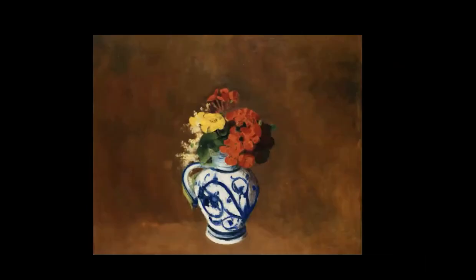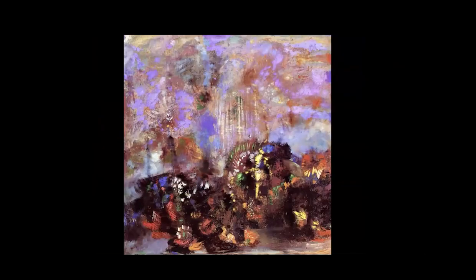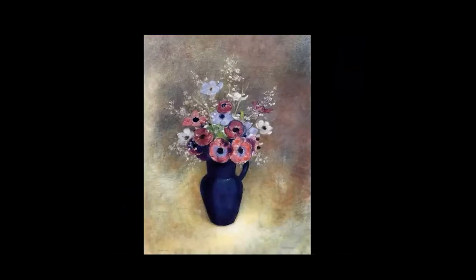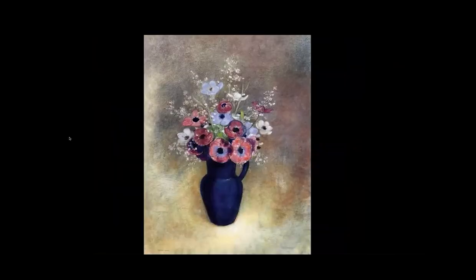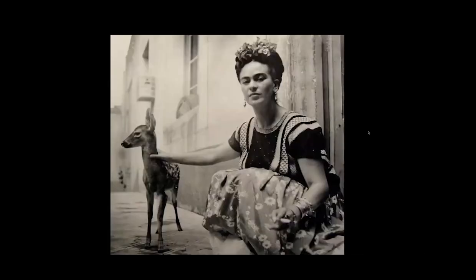He did a lot of floral arrangements, and then he had this whole series of more symbolic pieces. But he has a huge collection of these images where he is doing this kind of beautiful color work with flowers.